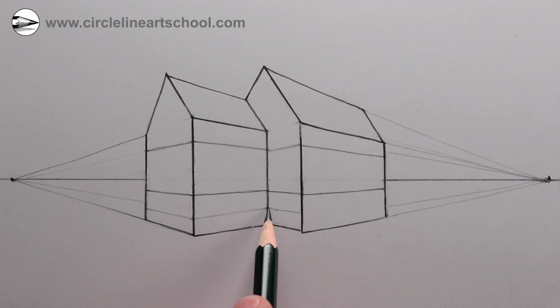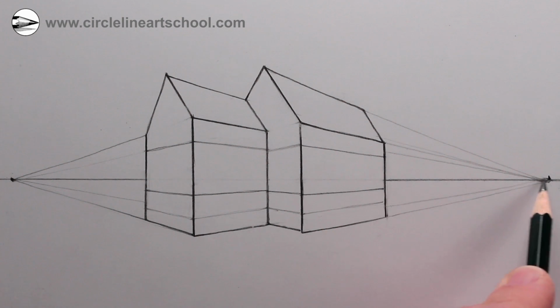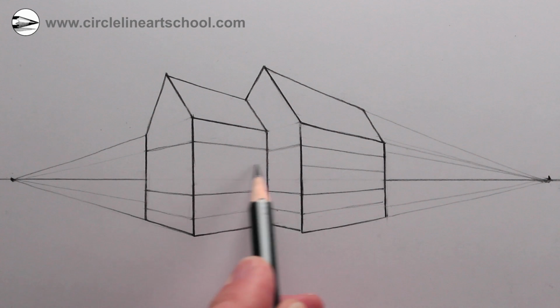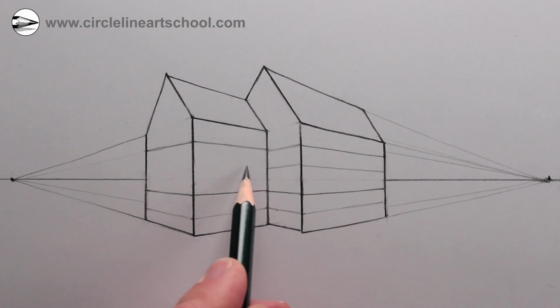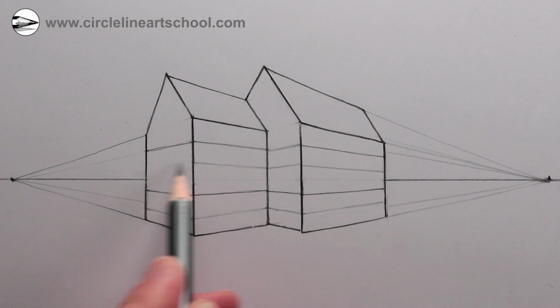So if the windows are quite small, it will make the building look bigger. If you choose to put bigger windows in, it might make the building look smaller. Notice how the lines that are receding, as they get closer to the horizon line, they become less angled and almost flat.